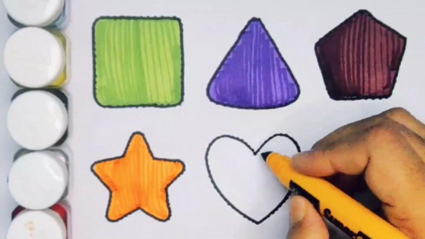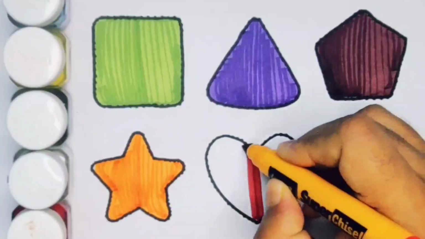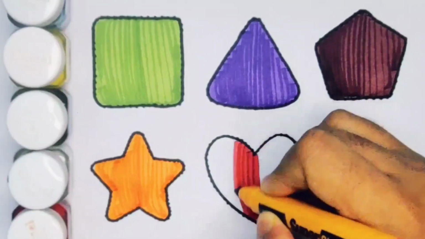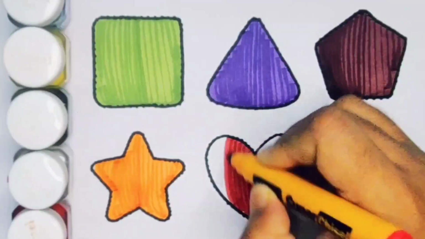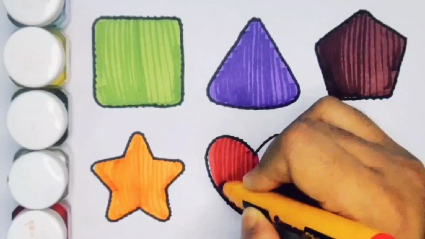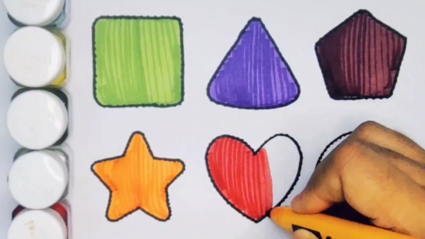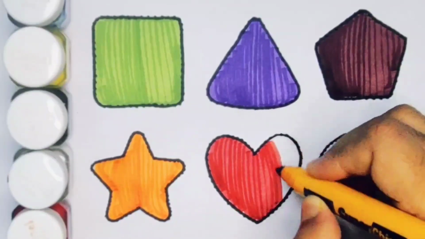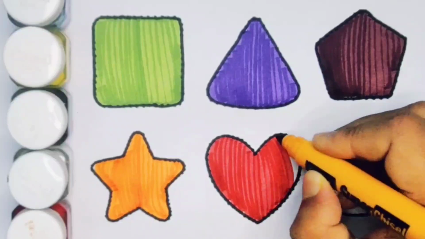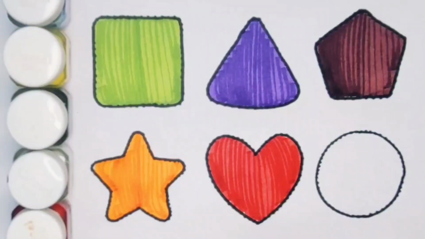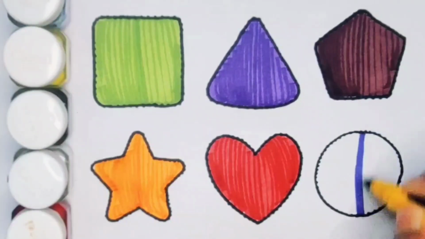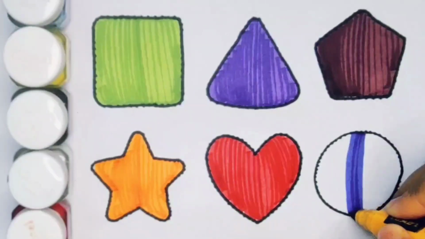Next red color, heart, next kids, blue color, circle.